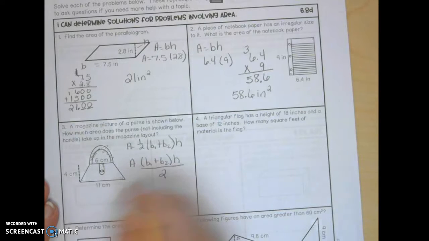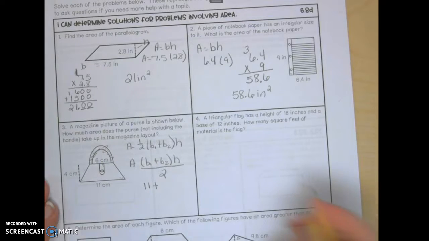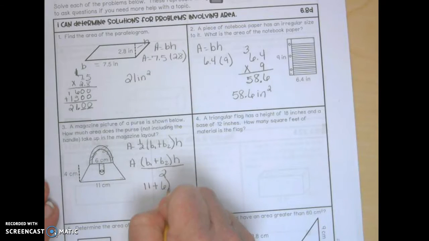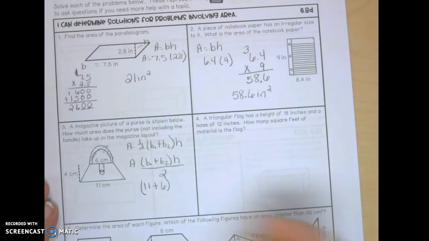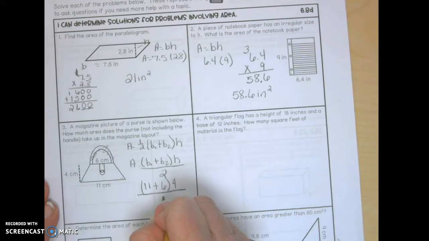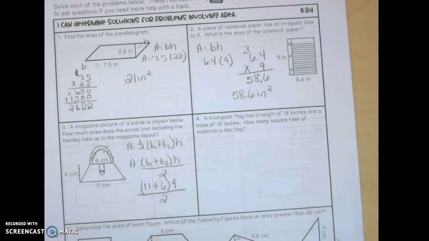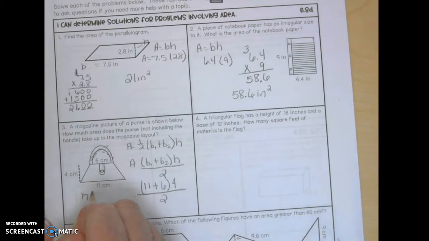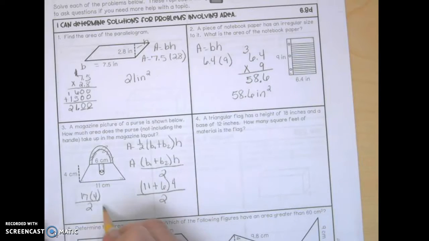What is my base 1? 11. What's my base 2? 6. What is my height? 4. And I'm going to divide by 2. 11 plus 6 is 17. 17 times 4, divide by 2. I'm going to show you a little trick.